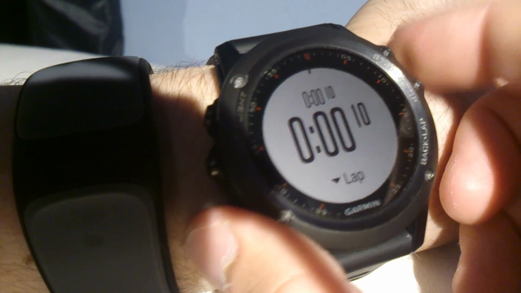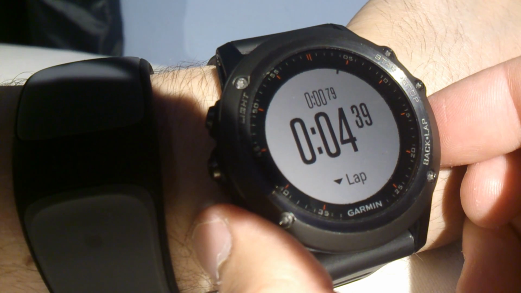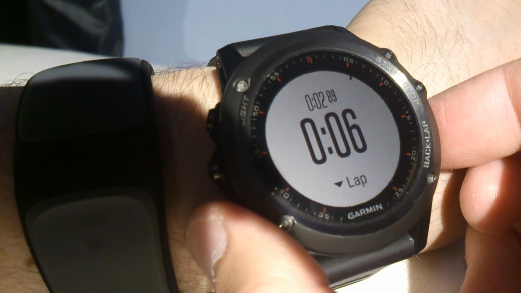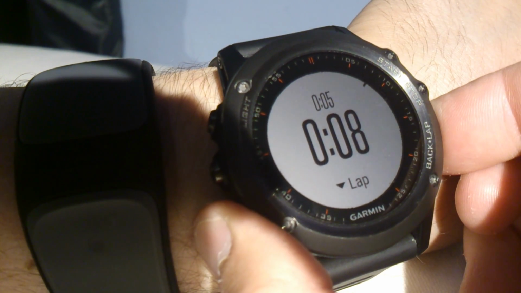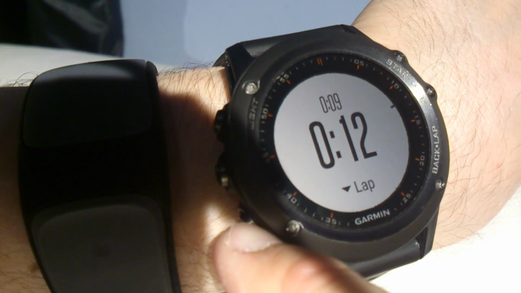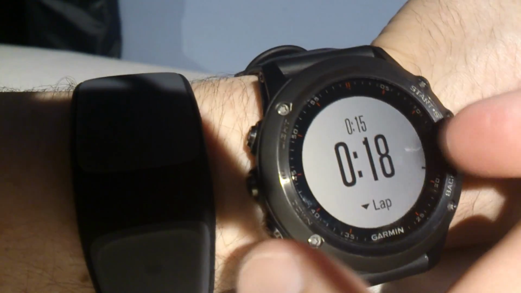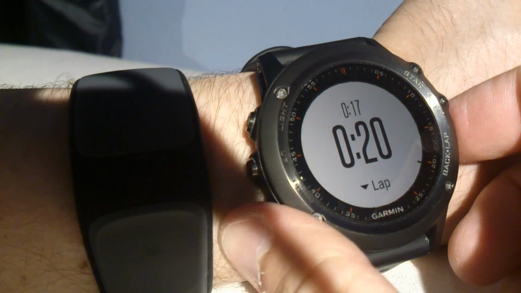Stopwatch, just normal stopwatch with laps. This is lap button in this mode. In sport mode, lap button is this one. Here it's this one.